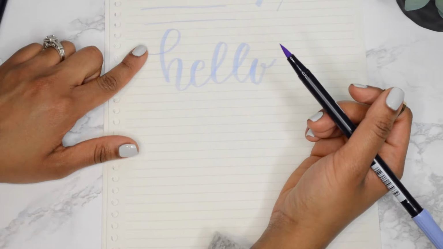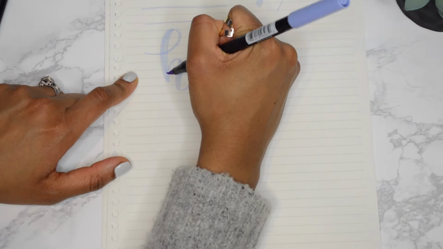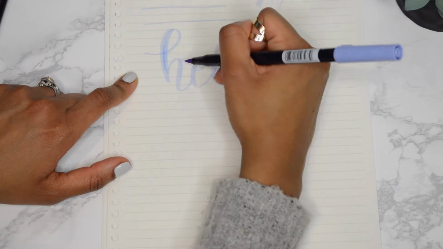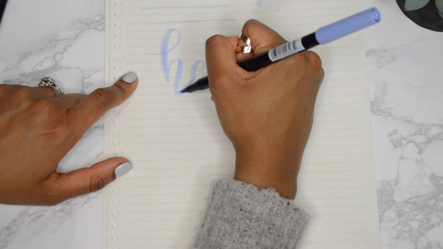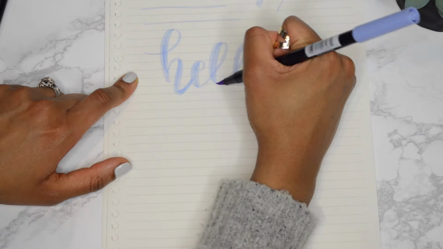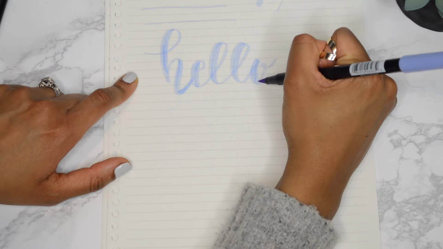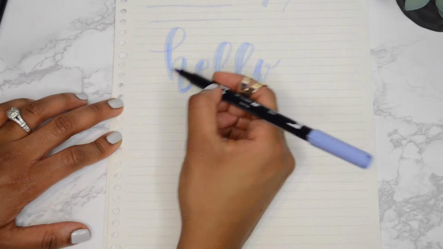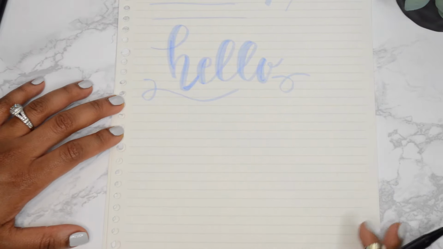Now, if you happen to do it and the thickness is not enough for you, listen, you can always go back in and color it in. And in my opinion, it creates an even cooler effect with the Tombows. I personally like it. There is no wrong way to do this. Just do whatever feels right to you.